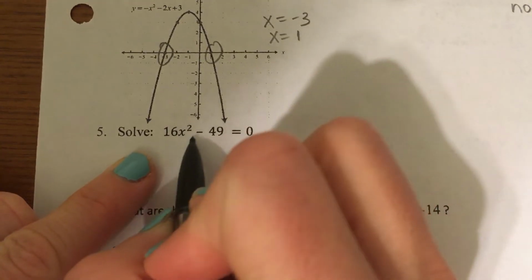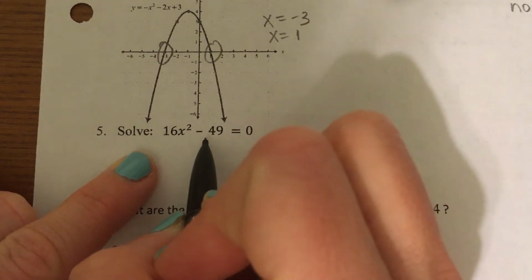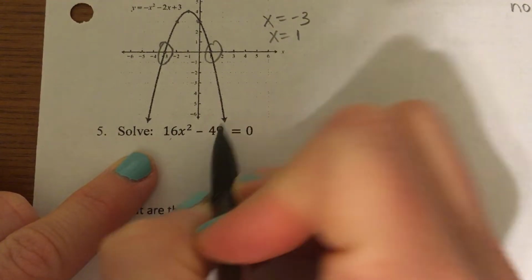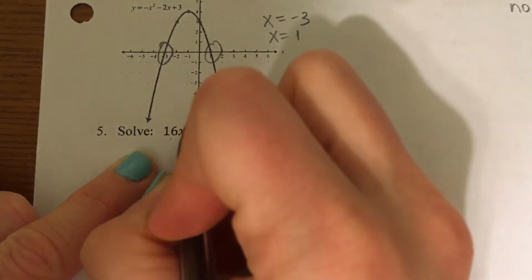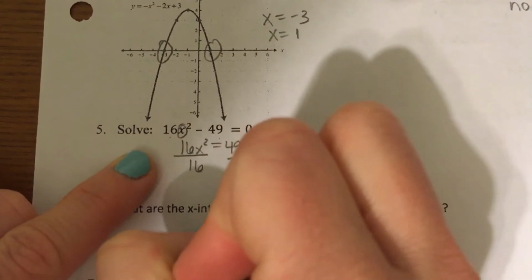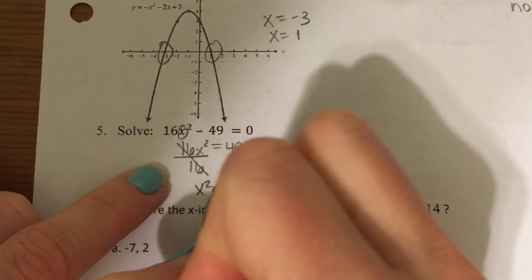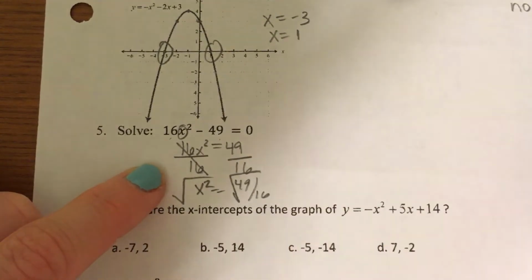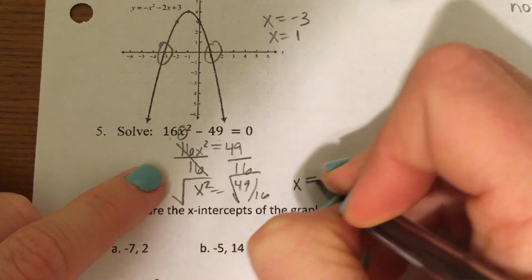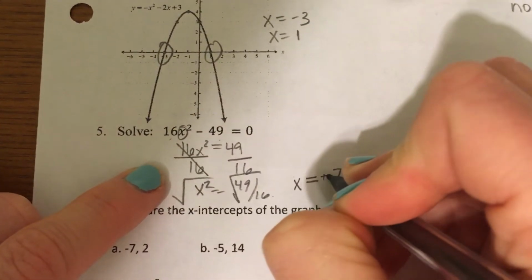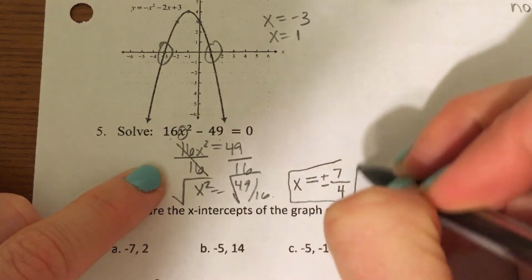Alright, number 5. This one is best done by the square root method because there's no bx term. There's only an a and a c. So you just have to isolate the x squared. So that equals 49 over 16. Then take the square root of both sides. Square root of a fraction, you're just most likely going to get a fraction as your answer. The square root of 49 is 7, square root of 16 is 4, and don't forget your plus or minus. So x equals plus or minus 7 over 4.